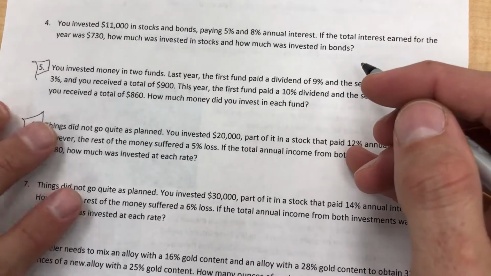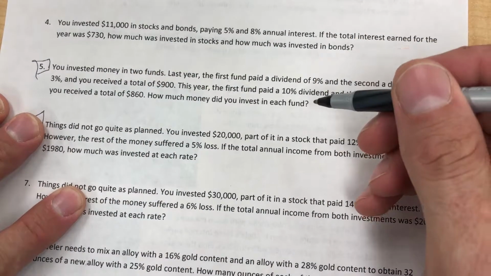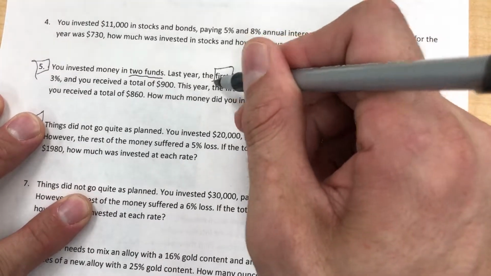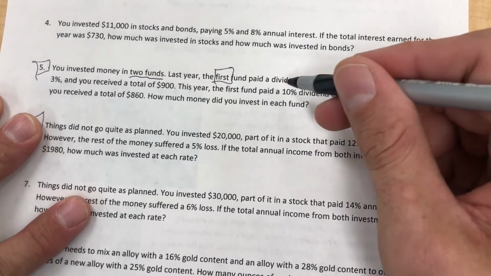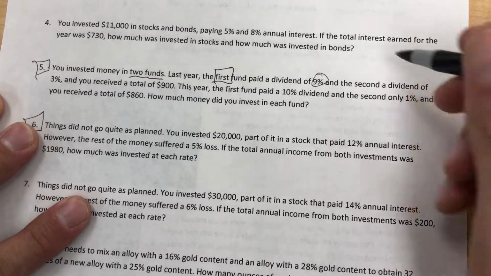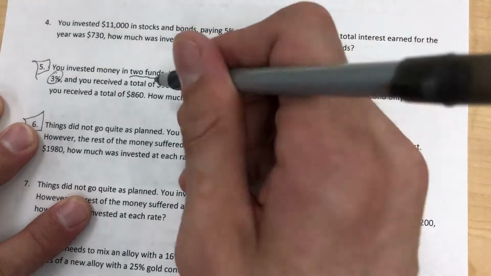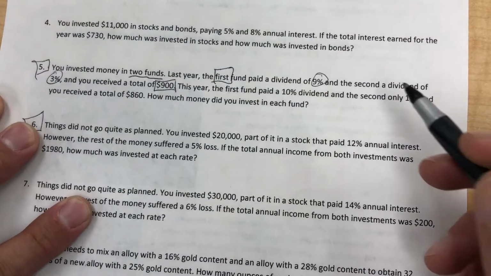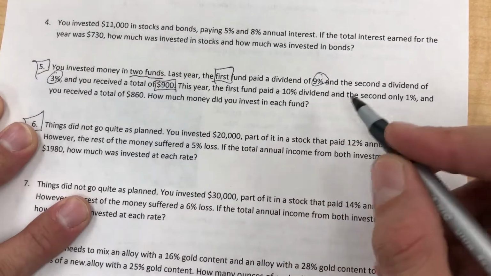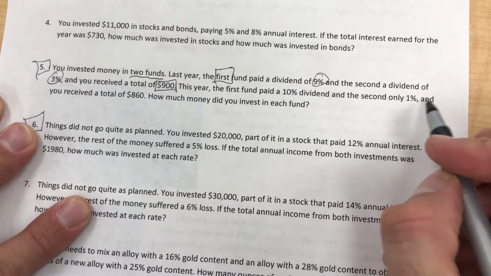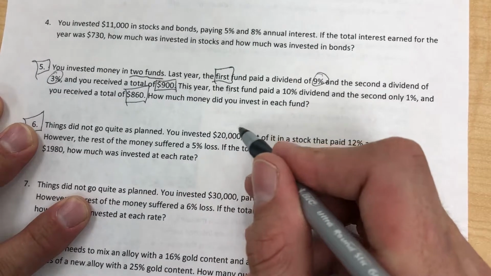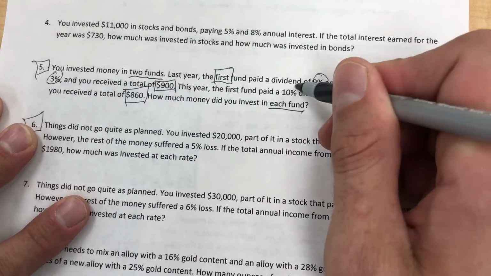All right, so the number 5, you invested in 2 funds. Last year, the first fund paid a dividend of 9%, and the second a dividend of 3%. You received $900. This year, the first fund paid 10%, and the second only 1%, and you received a total of $860. How much money did you invest in each fund?